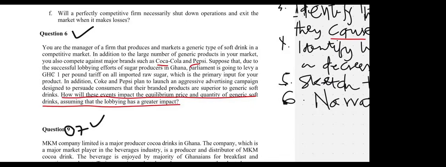It says that you are the manager of a firm that produces and markets generic soft drink. So I'm a manager of a company that produces this generic soft drink, which I'm going to study. So you can see we have generic soft drink, we have Coca-Cola, we have Pepsi. So the graph will be for which? It will be for the product whose name is in the last sentence. Always read the last sentence.